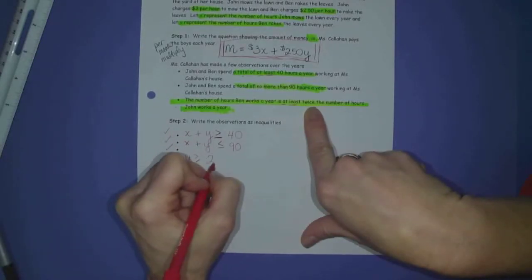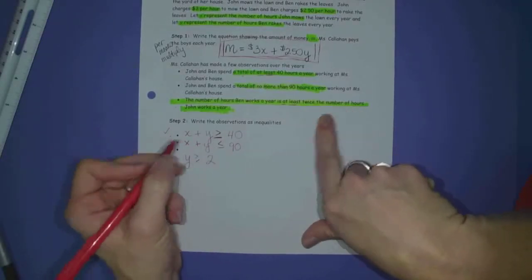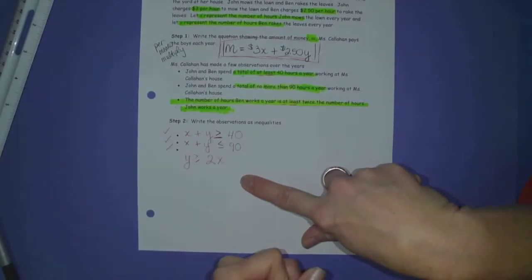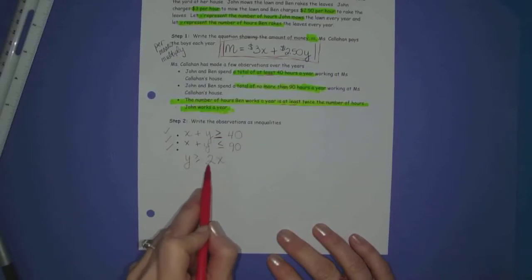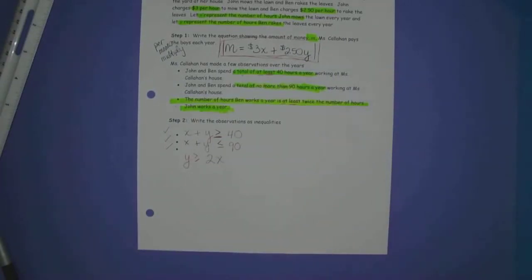Twice the number of hours John works, and John is X. So there's my third inequality. The number of hours for Ben is at least twice the number of hours for John. Awesome. Okay, let's flip this over.